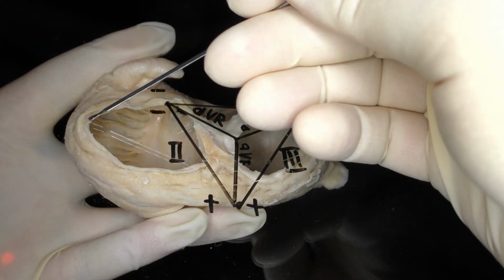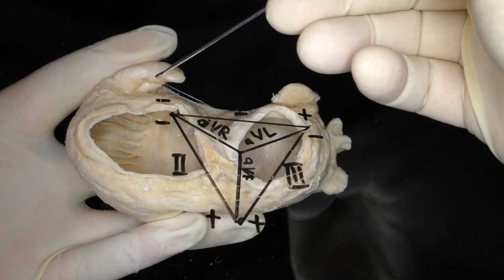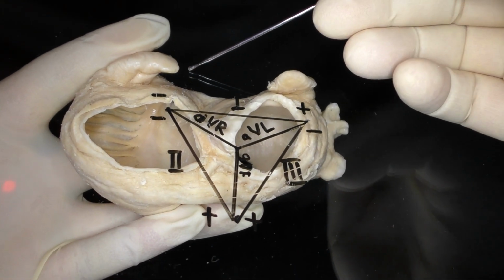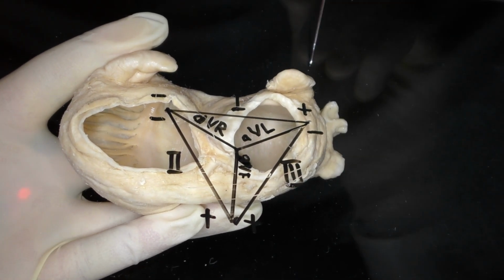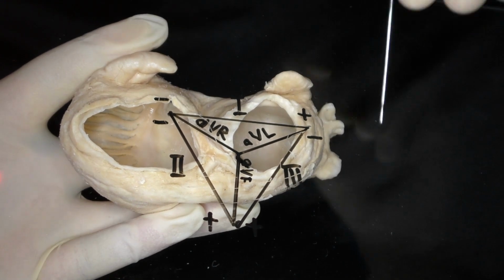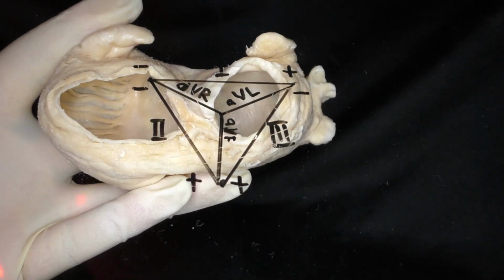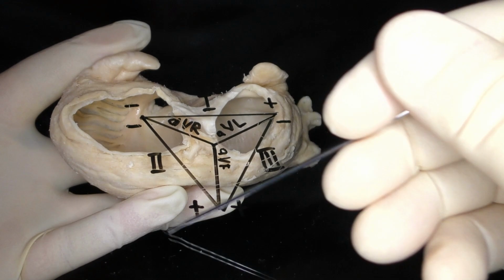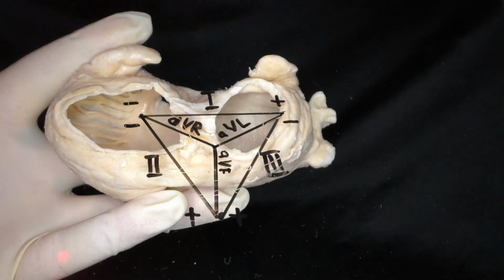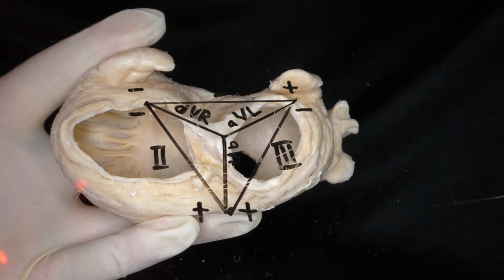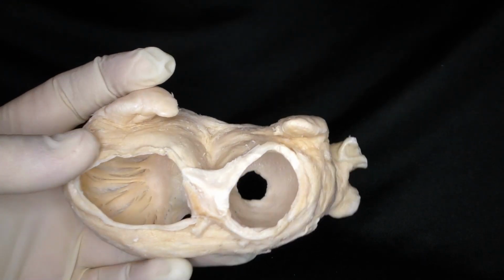And the opposite, if we have clockwise, then the conduction goes mostly through Bachmann's bundle, then activation of most of the atrium will have a direction towards the plus of the 2, 3, aVF leads, and then it will have a positive deflection in these leads.